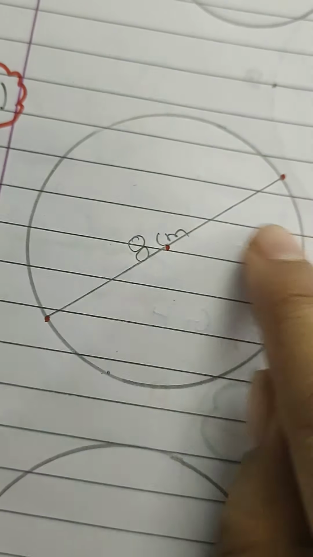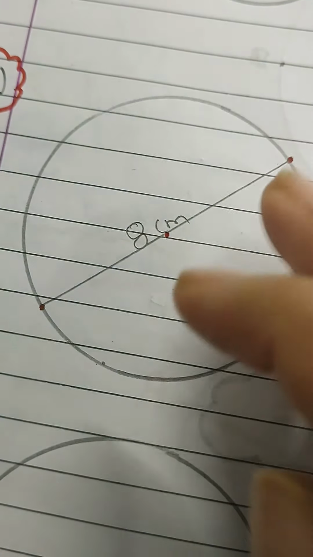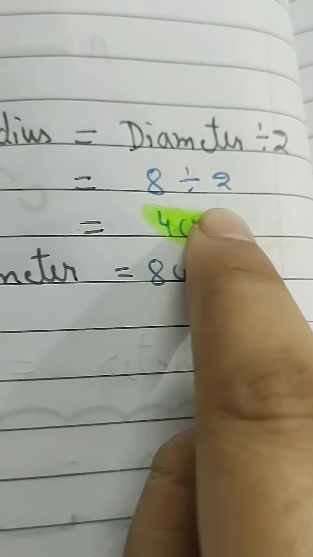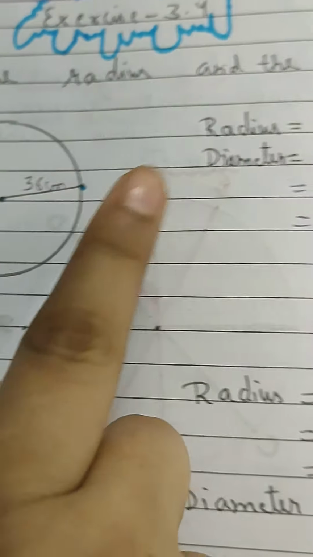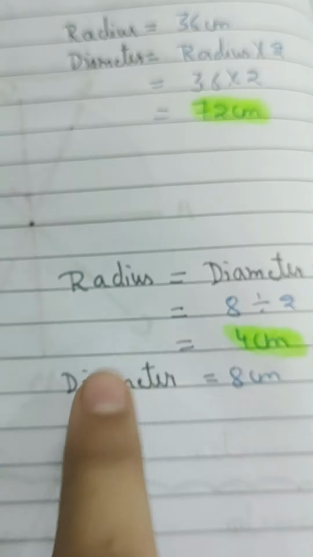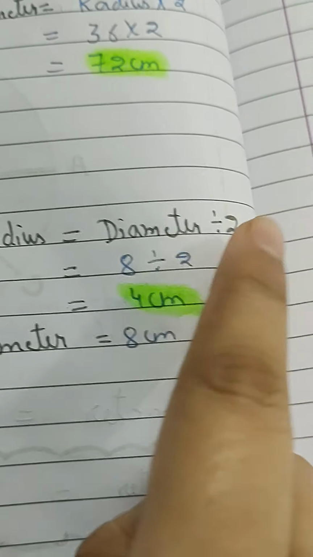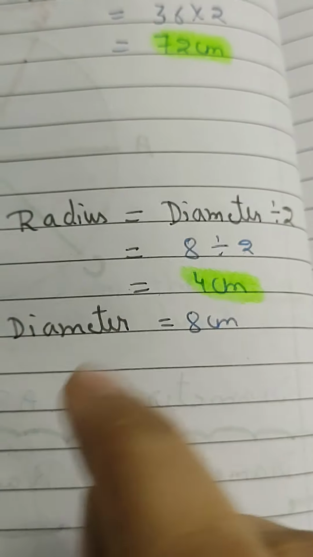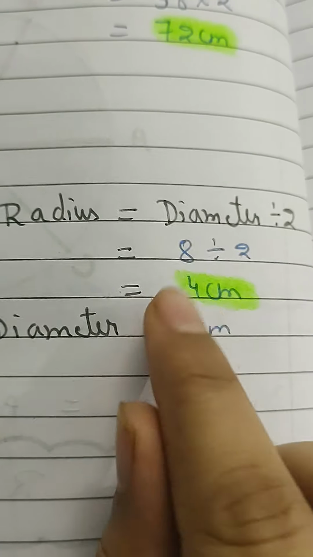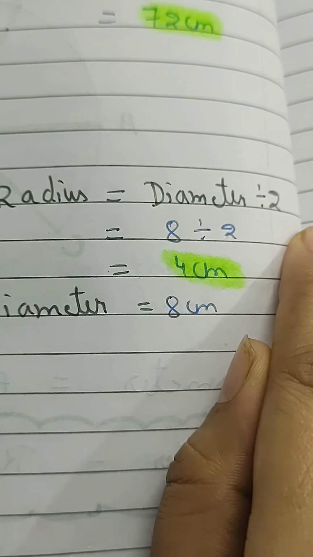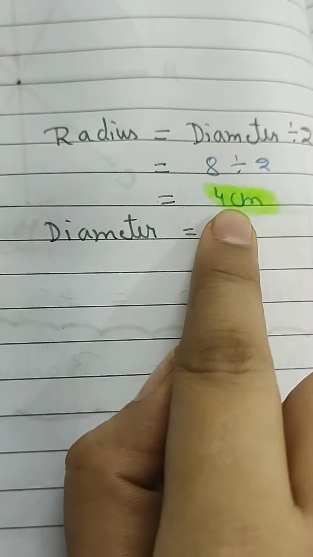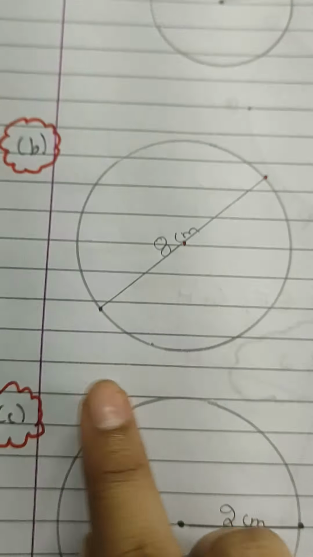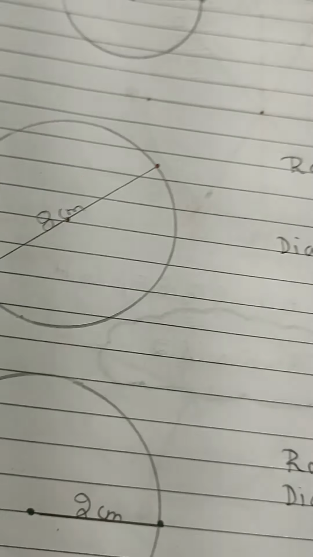Now we have to find the radius. Radius is equal to half of the diameter, so we divide it by 2. Radius is equal to diameter divided by 2. These two formulas, diameter is equal to radius multiplied by 2 and radius is equal to diameter divided by 2, you have to learn. So 8 divided by 2 is equal to 4. So your radius is equal to 4 centimeter. Question number C will remain homework for you.